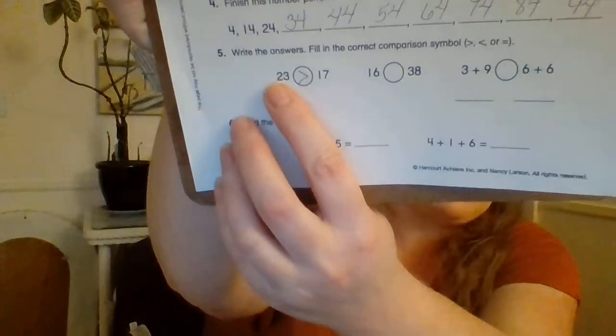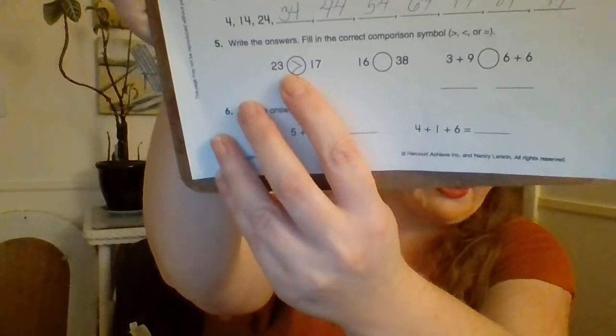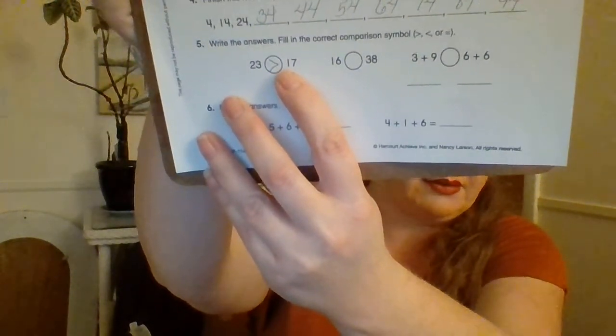Okay, so I'm going to look at my tens place. We have a 2 and we have a 1. Okay, so 2 is bigger than a 1, so I'm going to say that 23 is bigger than 17. All right, so I'm going to make it so that my alligator is trying to eat him. Okay, so now we have 23 is greater than 17.